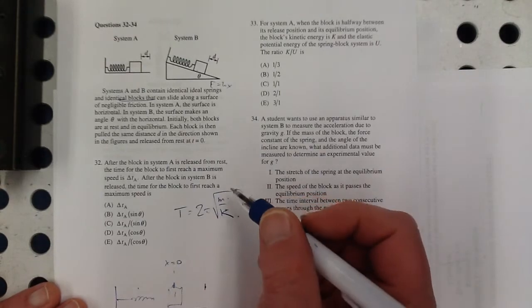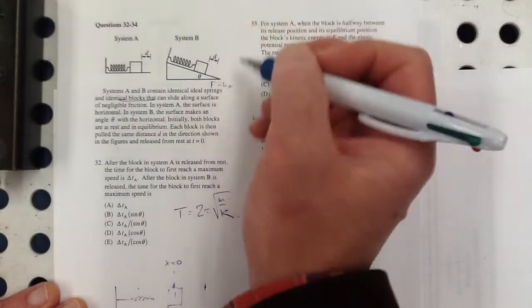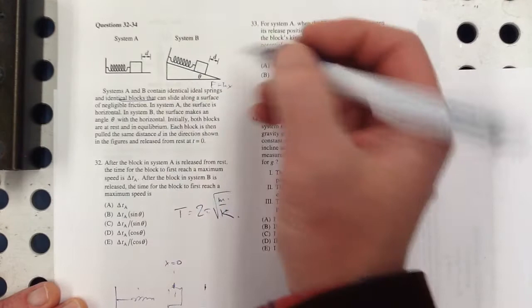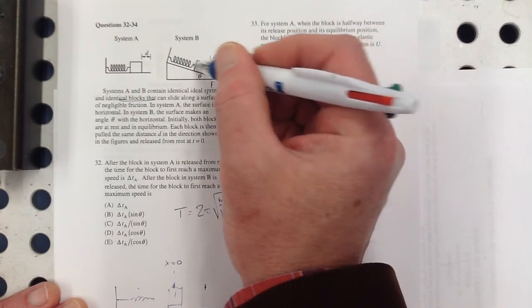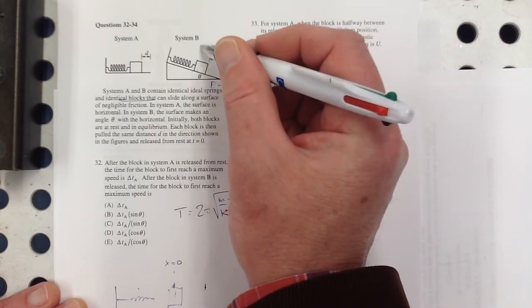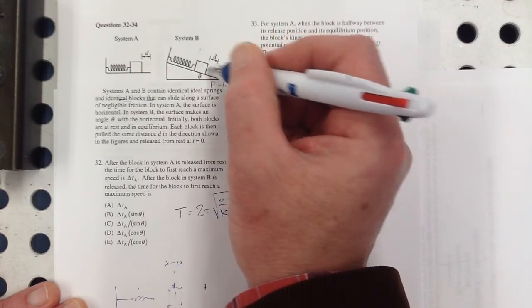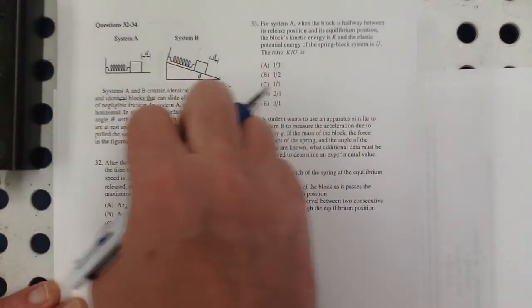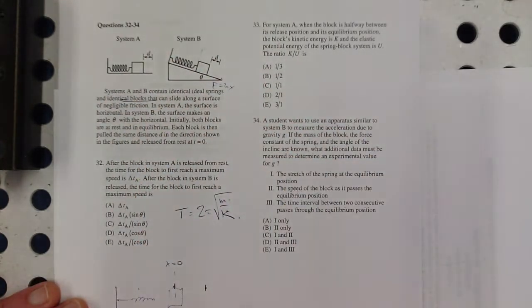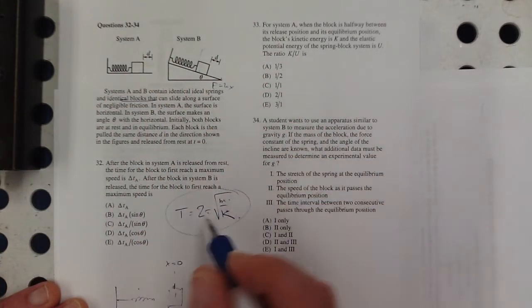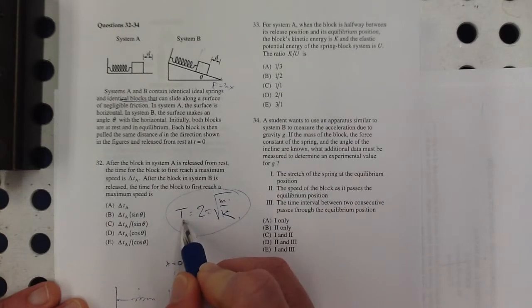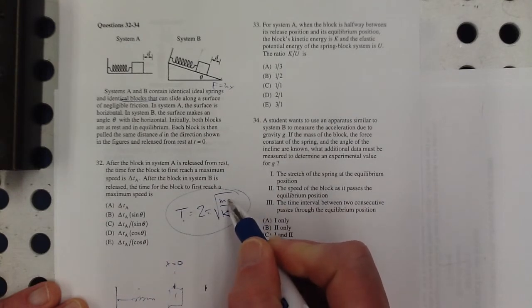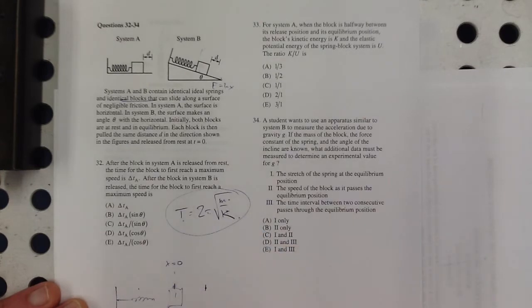because what's going to happen here is that because this is tilted a little bit, the equilibrium position is going to be a little bit different because there's a little bit of gravitational force, the sine component of gravity. But it doesn't matter. The amplitude, how far you stretch that, doesn't matter. Look at what this depends on. Period of mass on spring, it depends on the mass of the object and the spring constant, not the other things. So 32 is just A. It's the same.